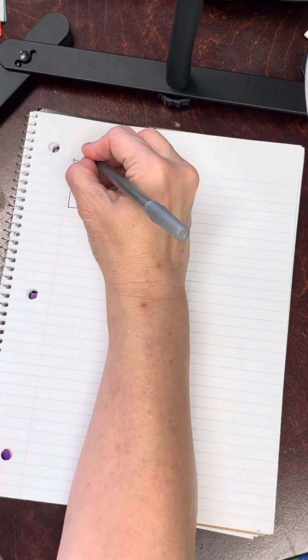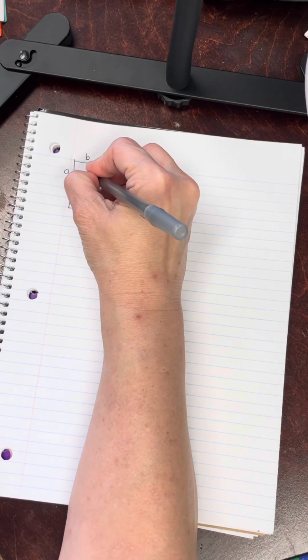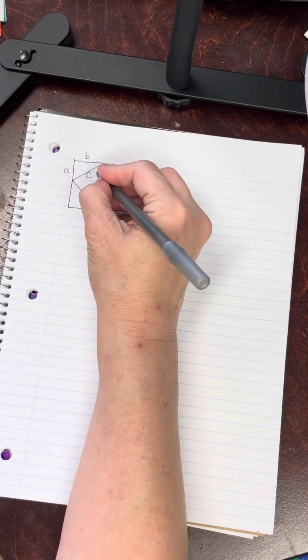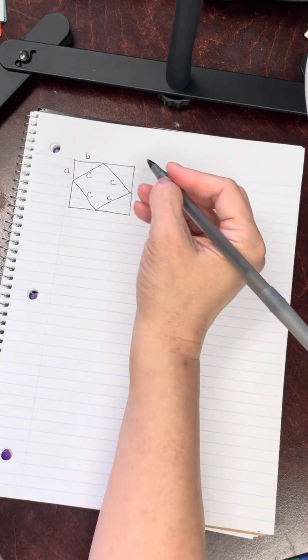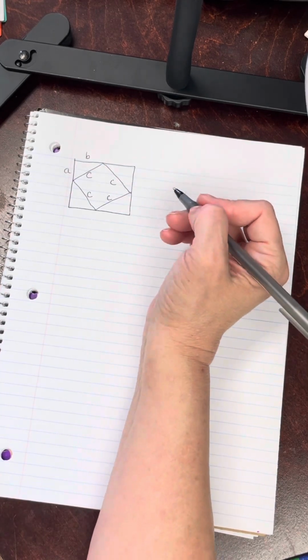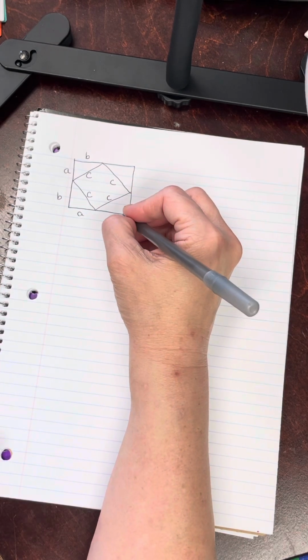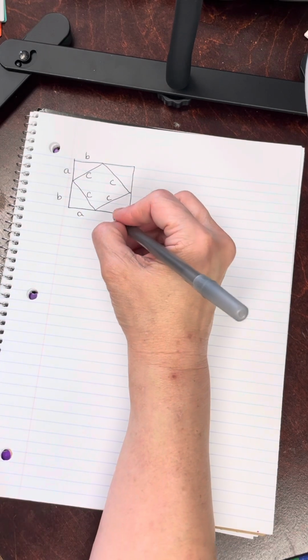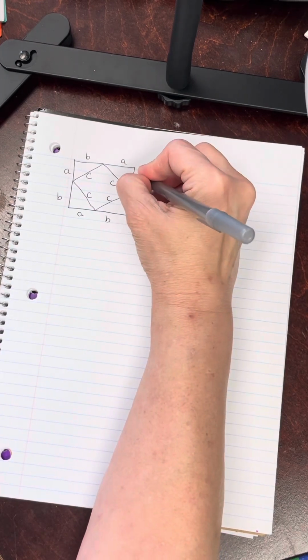And so I need to label some parts here. This will be B, this will be A, this will be C. Because it's a square, this is also C, this is C, this is C. And these triangles are the same, so this one is labeled B, this one is A. I can finish labeling them. This one is B, this one is A, this one is A, this one is B.